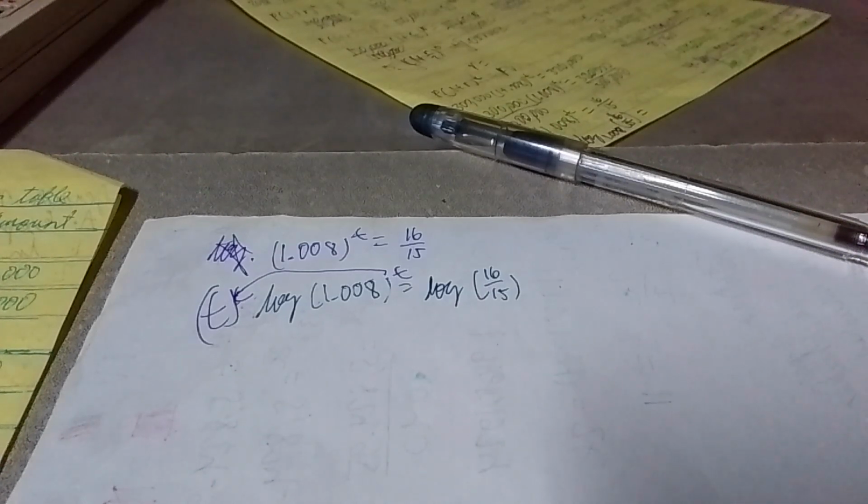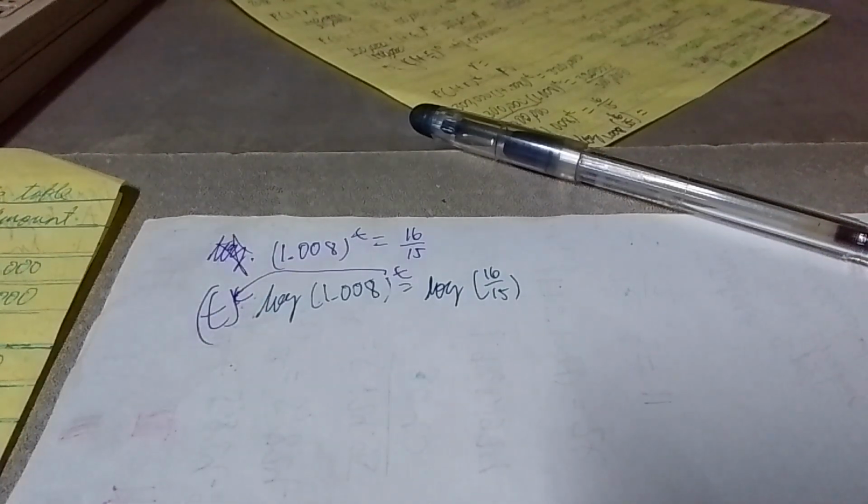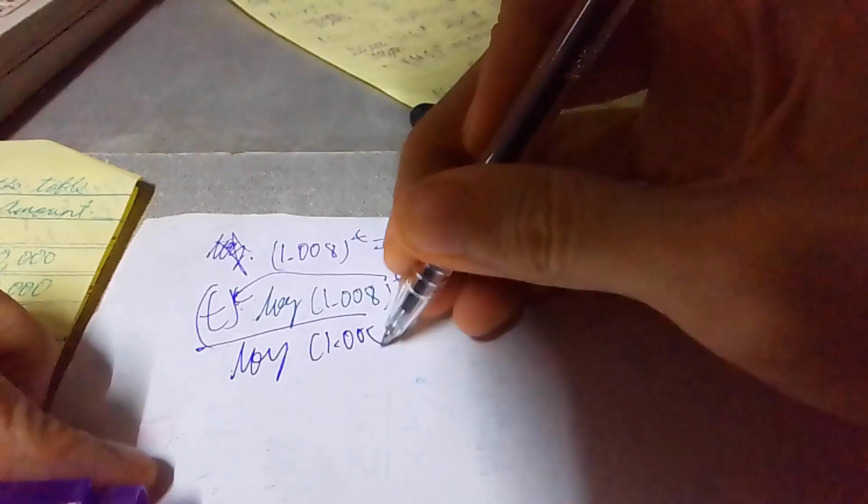In order for us to get t all by itself, we need to divide both sides by the log that has the variable, which is log base 10 of 1.008. And this is what we're going to do. We're going to divide that by log 1.008.